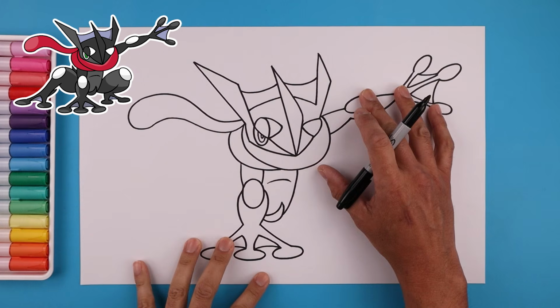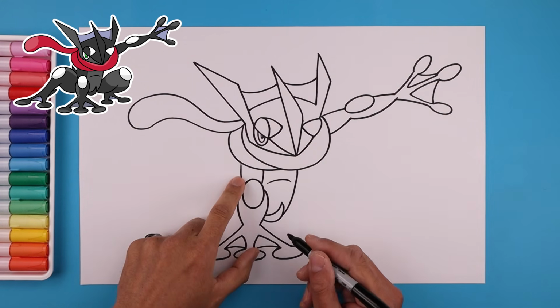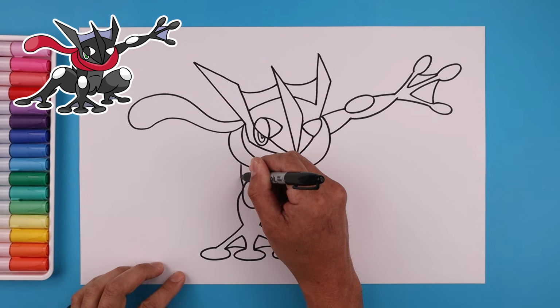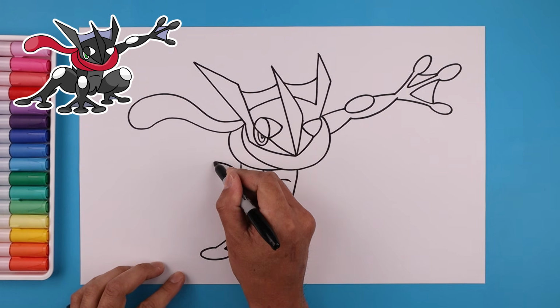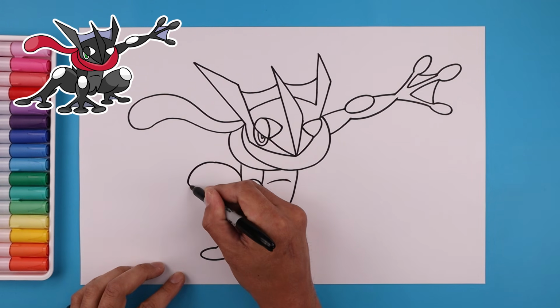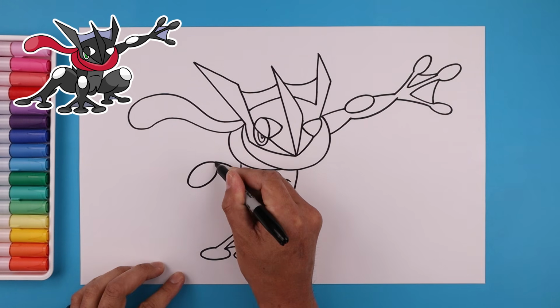Now that we have the foreground elements in place, we're going to tuck the legs in behind. Let's start from the side of the arm, draw the thigh. We're going to go up and then out towards the knee. Now I want to draw an oval for the kneecap, going all the way around and then back up towards the top.